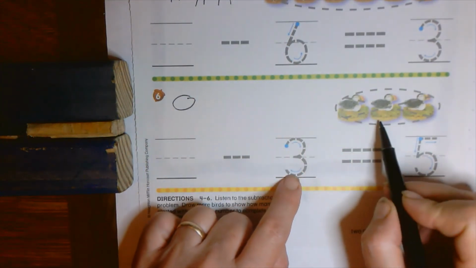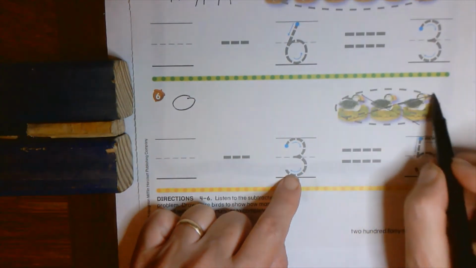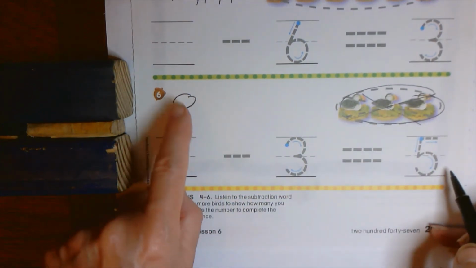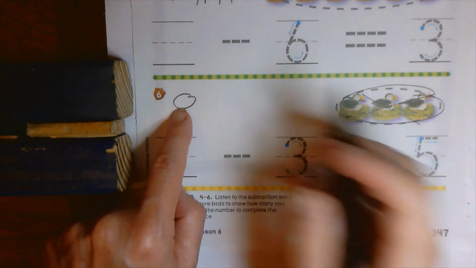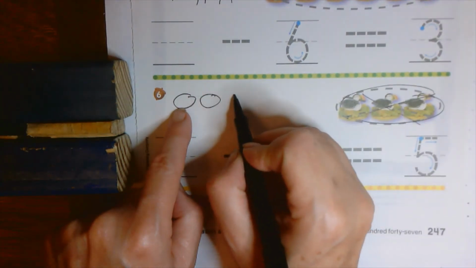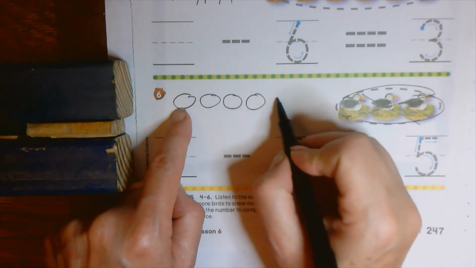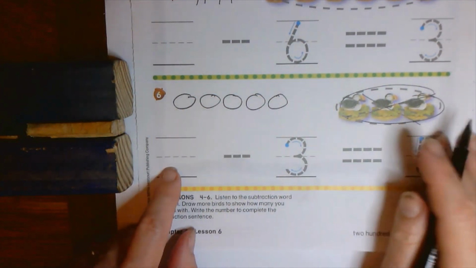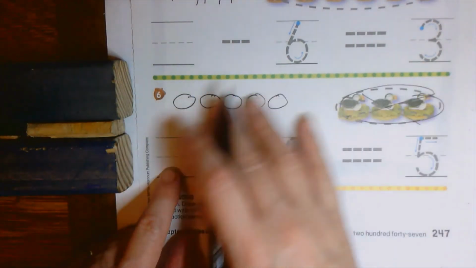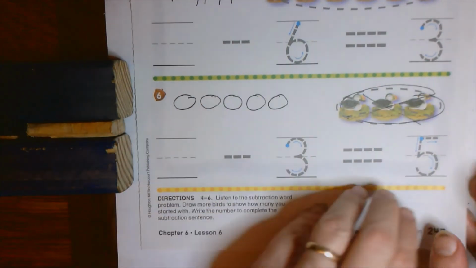Here are these 3, right? Those are the 3 that go away, but there are 5 still here. I need to draw those. And these little nest circles are going to represent my 5 that are left. 1, 2, 3, 4, 5. There they are. Now for this number here, you can count up how many were there all together before those left. Last page.